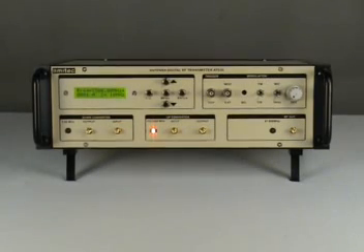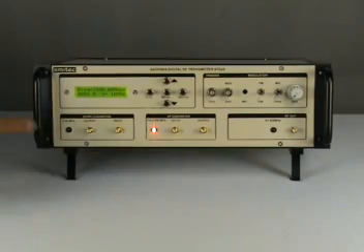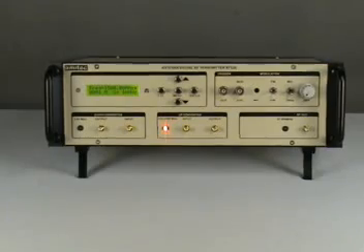Training Lab model ATS20 transmitter. This transmitter is a variable PLL synthesized source with frequency starting from 5 MHz to 2000 MHz, or 2 GHz.